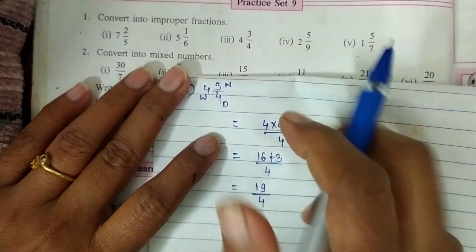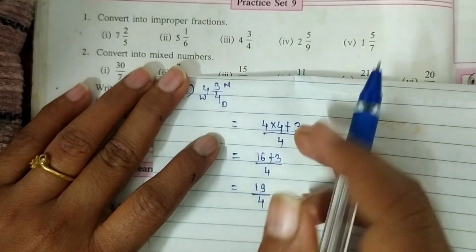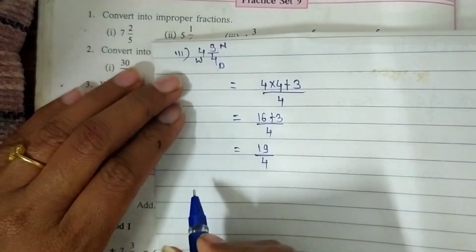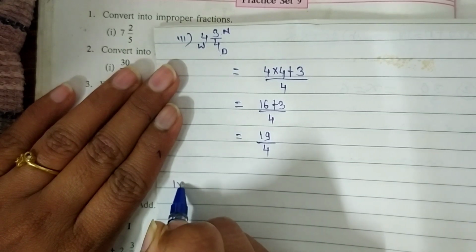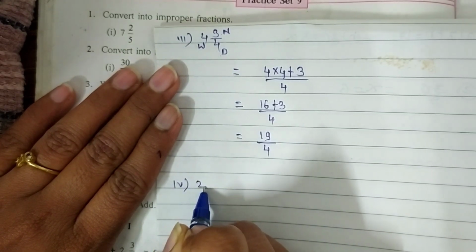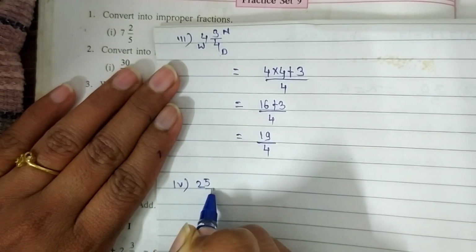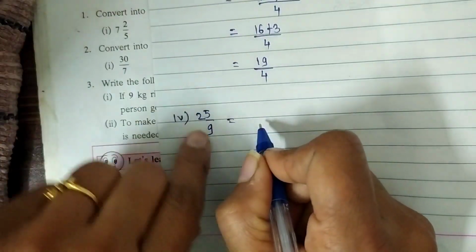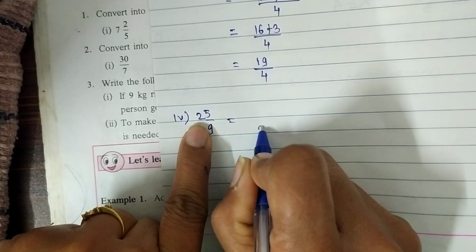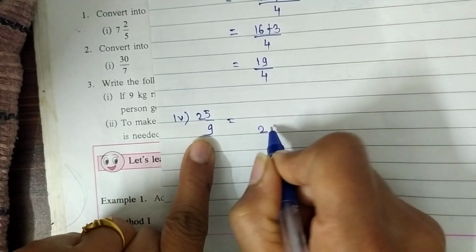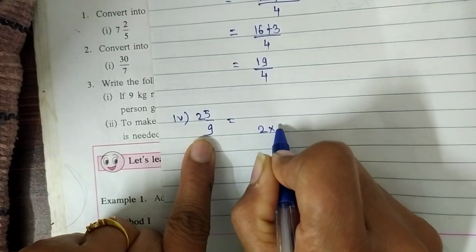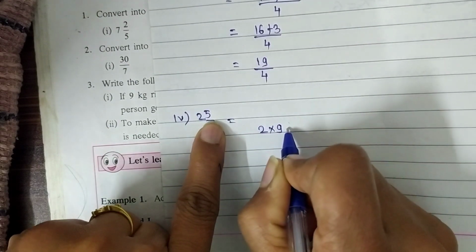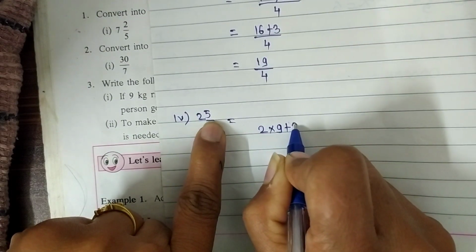Now the next number is 2 and 5 upon 9. So multiply the whole number by the denominator and add to it the numerator.